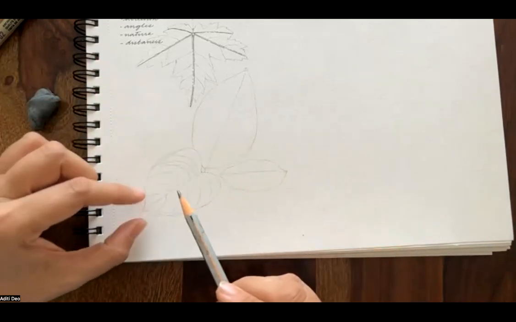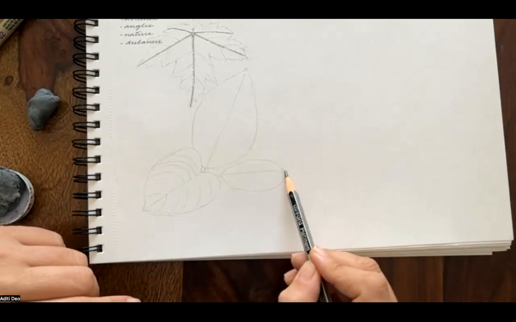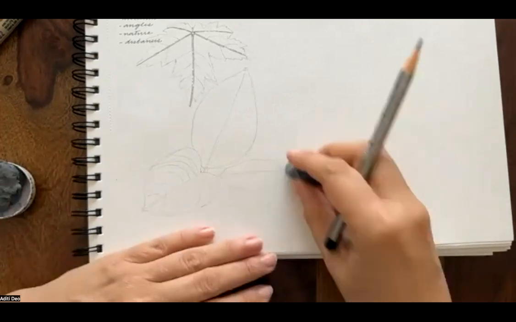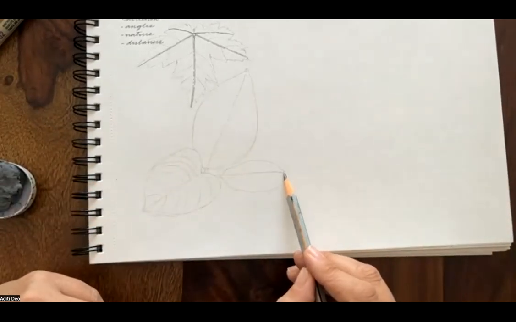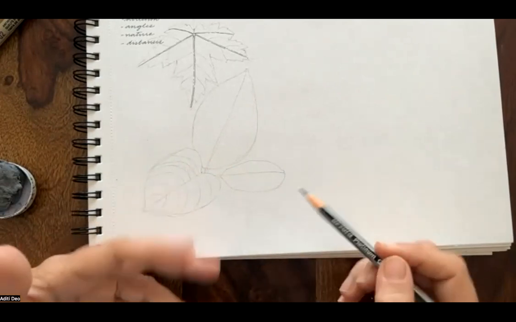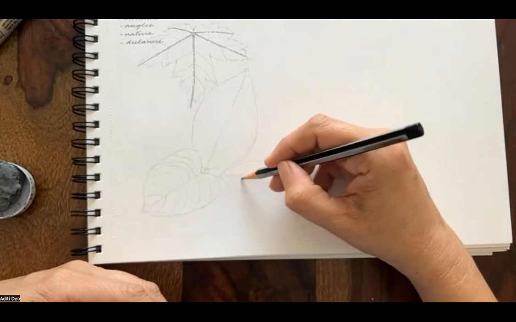So not all leaves are ending in points. You can draw this leaf on the side, ending in a flat edge like this also, to make it more natural. Because we can't see the outer edge, the point there.